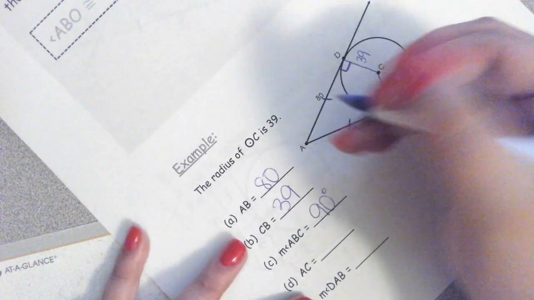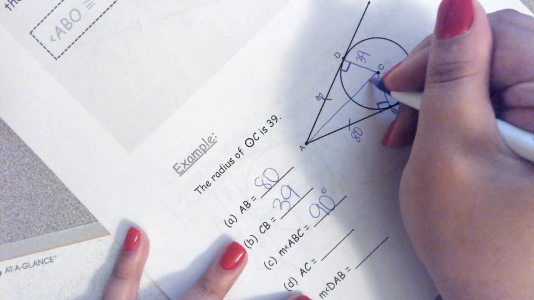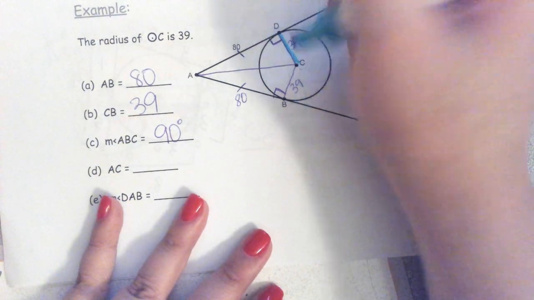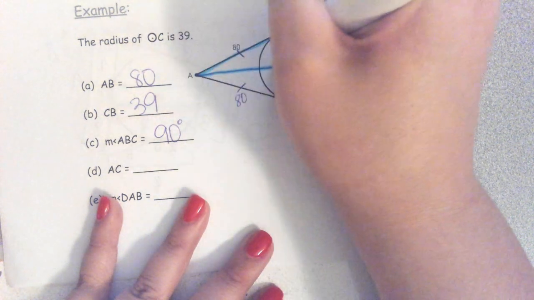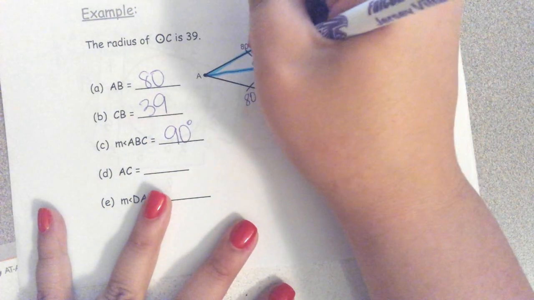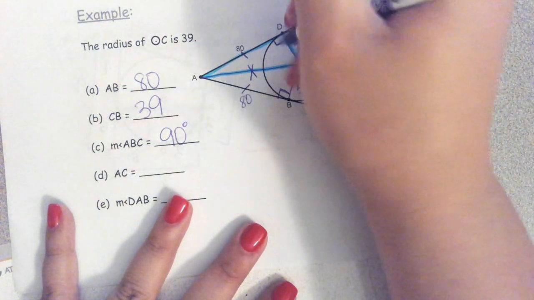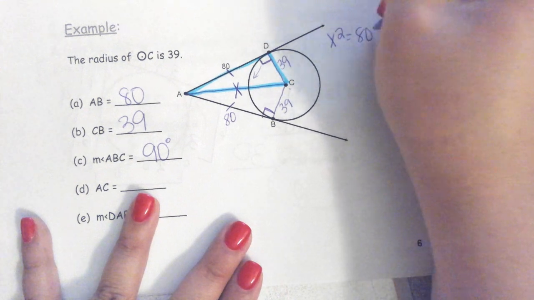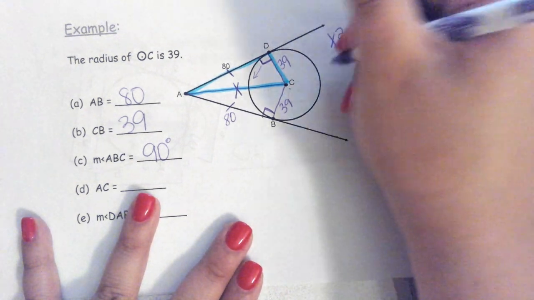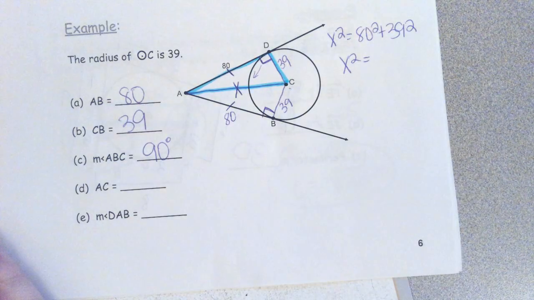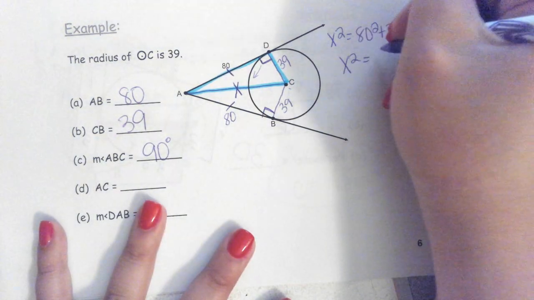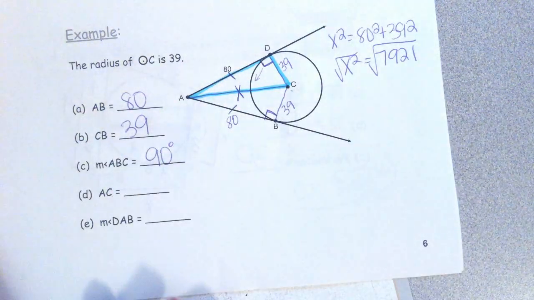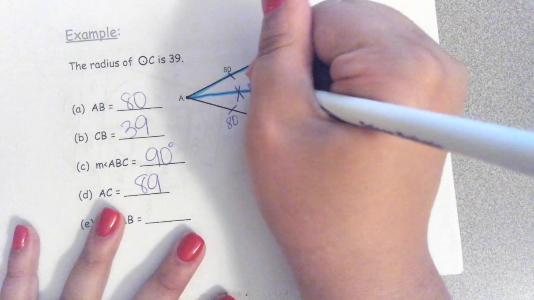And then AC, here's the hardest one to get, but maybe not that difficult. Remember, when in doubt, what do you have? A triangle. So I'm going to call this X, and I can do Pythagorean theorem. Now that's across from my right angle, so it's going to be X squared equals 80 squared plus 39 squared. That's going to give me 7,921, which gives me 89.